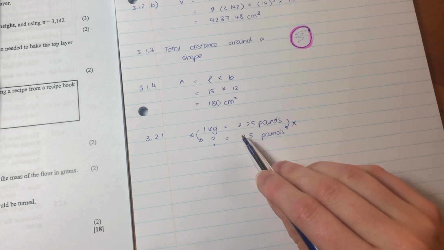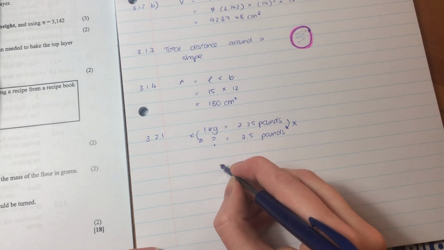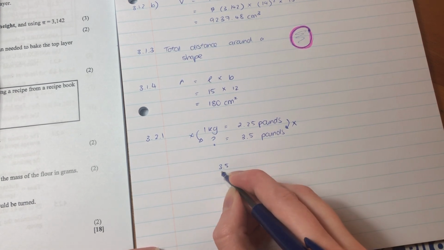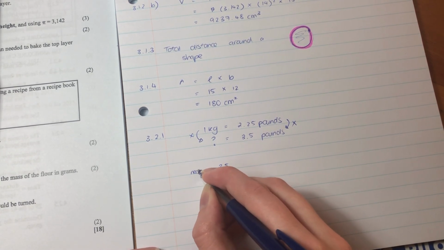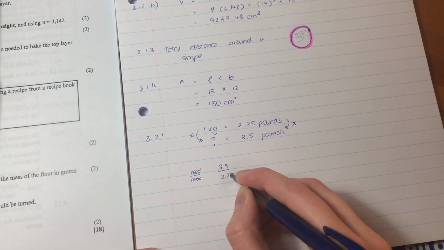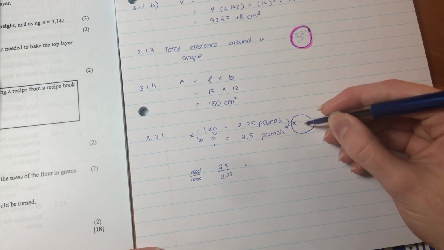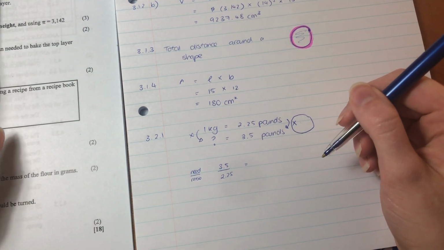But it's not immediately easy to see what we need to times it by. So let's rather say 3.5, how much we need, over the ratio amount. That will tell us what this multiplication has to be on this side, and then we'll apply it on the other side.